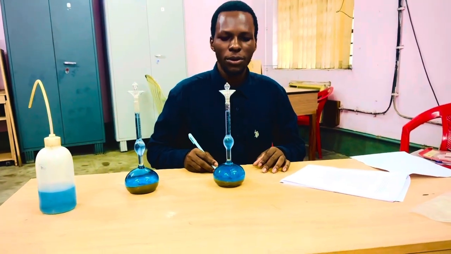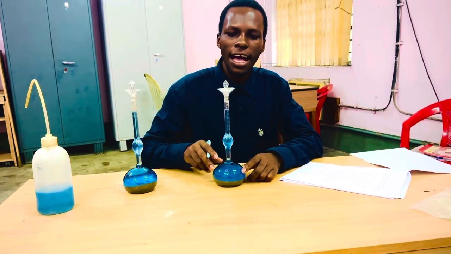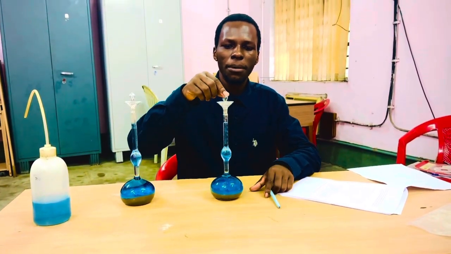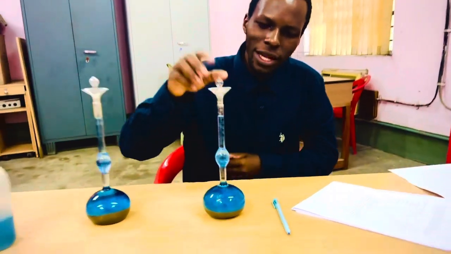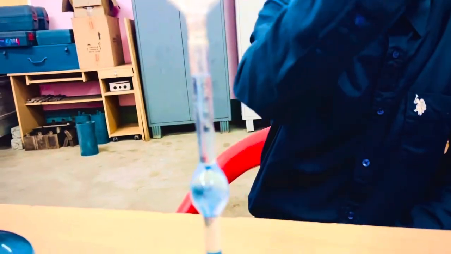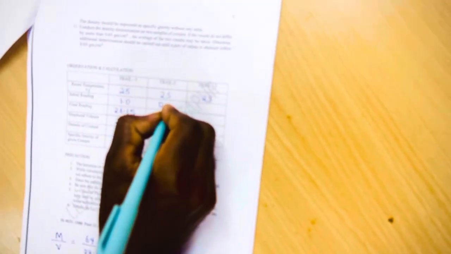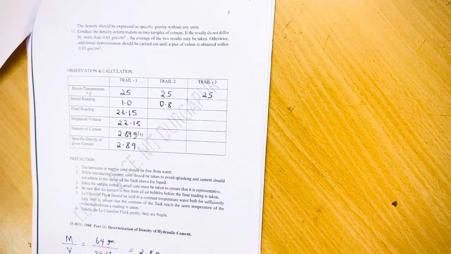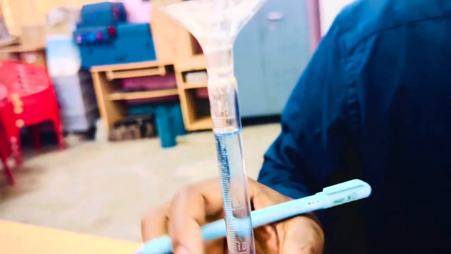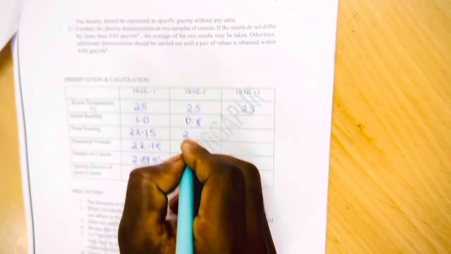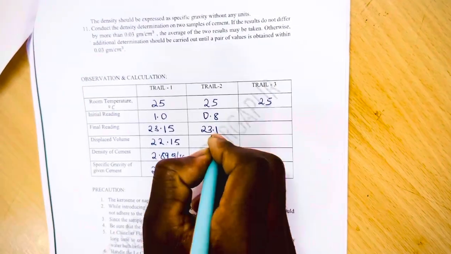Okay. Fine. So this is our second part that we have done, the second trial. As you can see, the initial reading that we recorded was coming to 0.8, okay? So this is 0.8. You have to take note of that, okay? Now, as you can see, our final reading is coming to 23.1, okay? So we record this one, that this is 23.1.